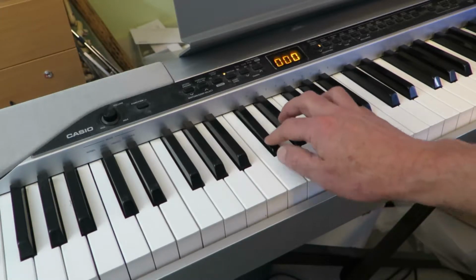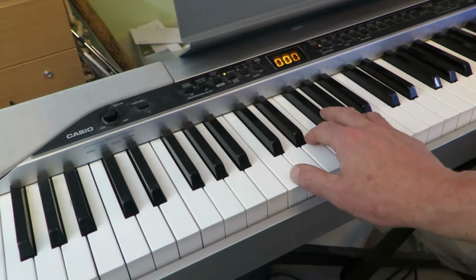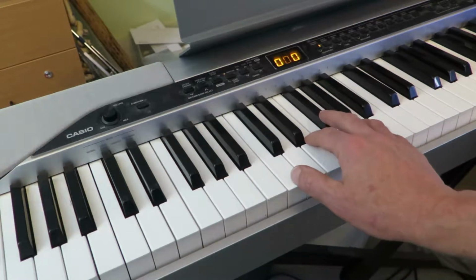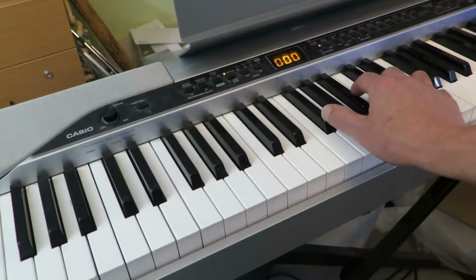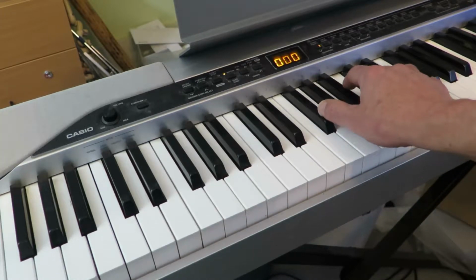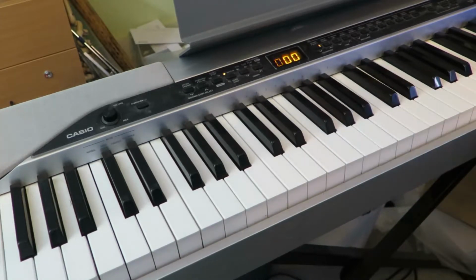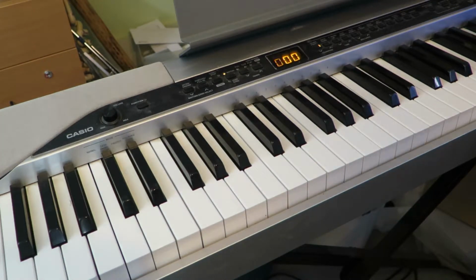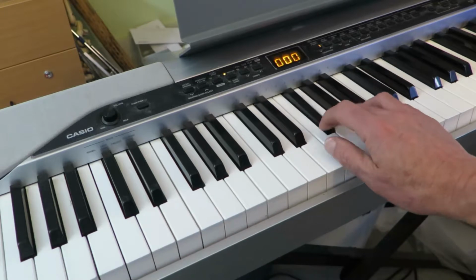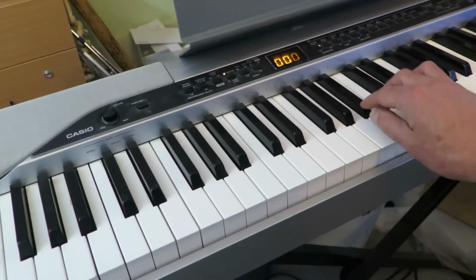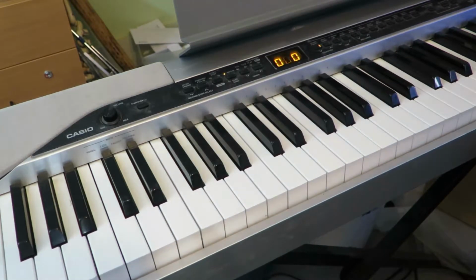1, 2, 3, 4, 5, 6. If I go up 6 keys, the VCO goes up 1 octave. 6 more keys, 1 more octave. So that means the keyboard is now mapped to 6 keys per octave instead of 12. Okay, so normally you get 12 notes to the octave, and this way instead you get 6 to the octave.